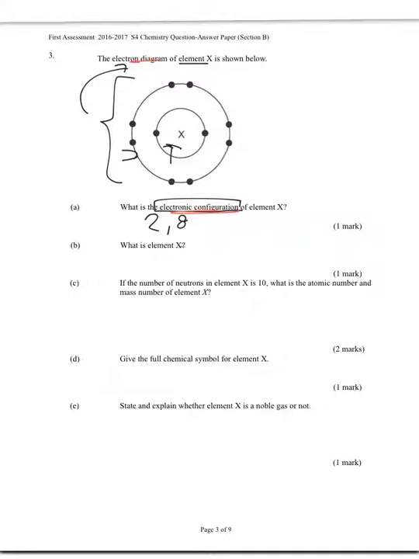So what is element X? You simply check it out. If the number of electrons is 10, that means it will have 10 protons, and then you search from the periodic table, or in fact you can remember the first 20 elements. You should know it is neon.